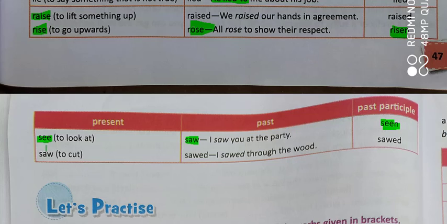Then there is another saw. I think you must be aware of an instrument which is used to cut wood. So this is that saw. So saw means to cut. The past is sawed and the past participle is sawed. So I sawed through the wood does not mean you were able to view through the wood. It means that you cut the wood into two pieces, right?